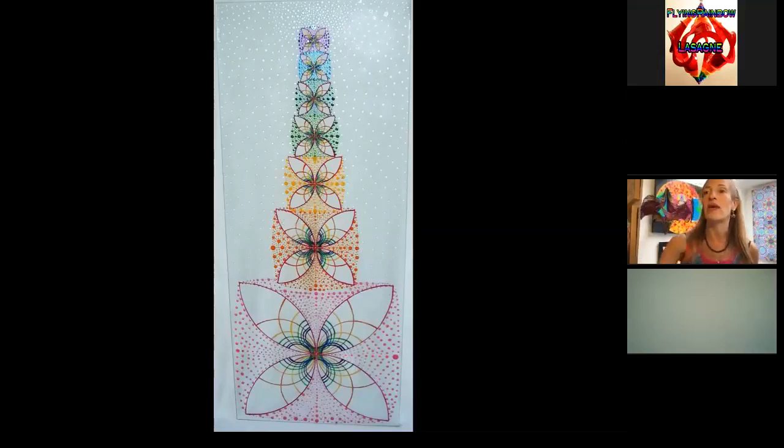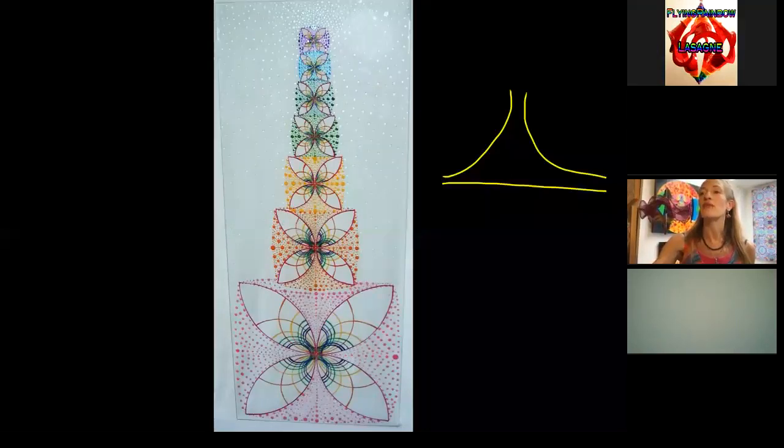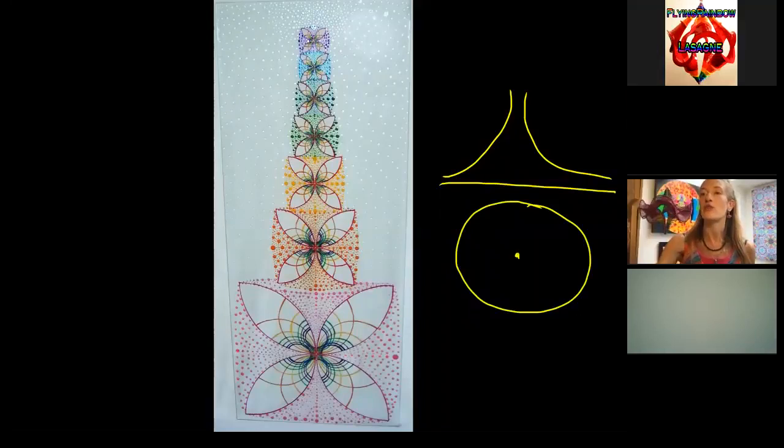So let me get back. Wait, I don't even have to. Let me choose a different color and I'll draw right over here. If this is that time field, and that's the side view, this is that time field from the top down. And here's that bullseye that we're trying to head towards.